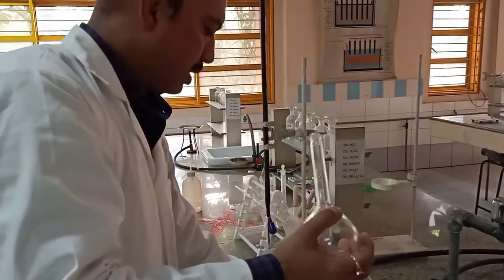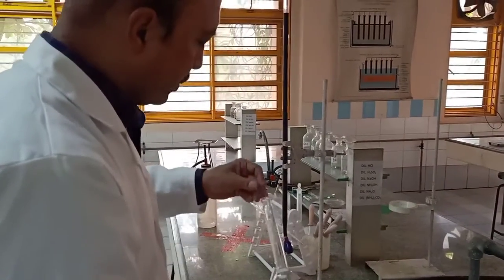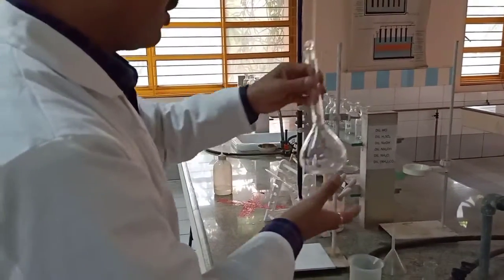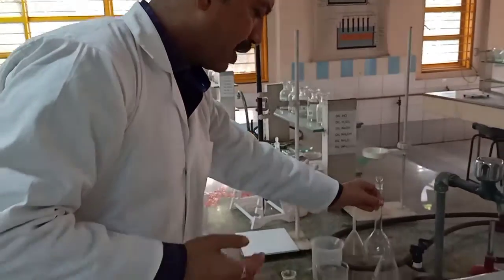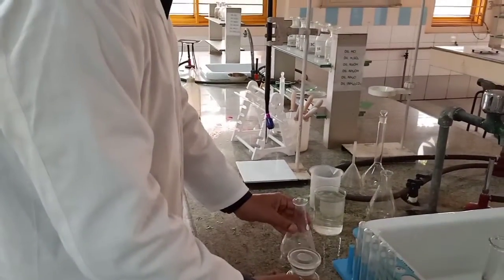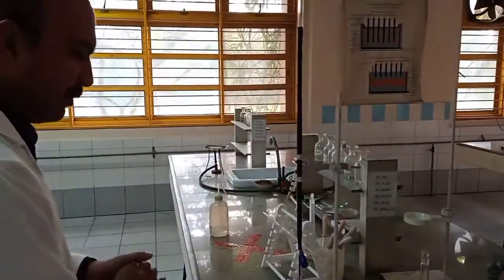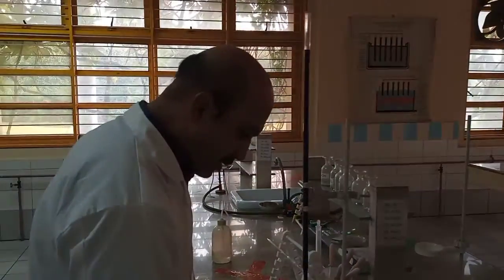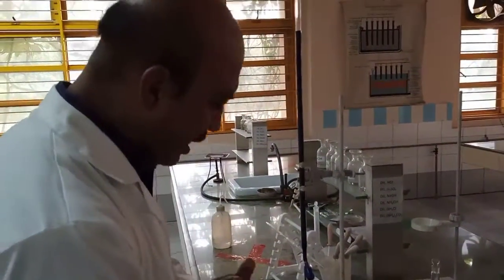And now your solution of M/20 oxalic acid is ready. I've already kept this ready for you. Now the difference is, of course, that the medium is acidic.